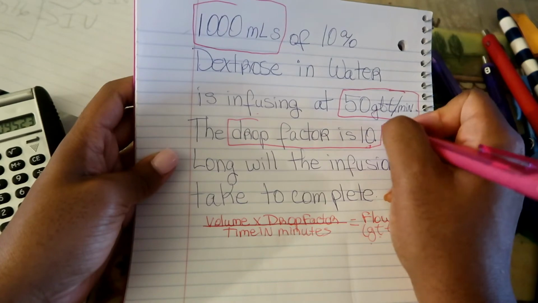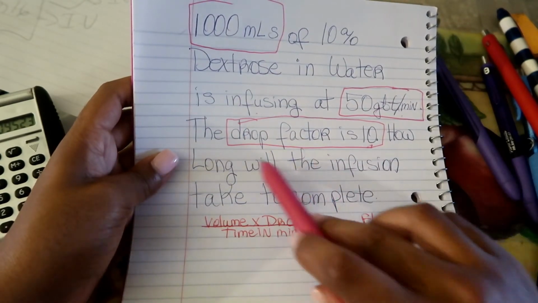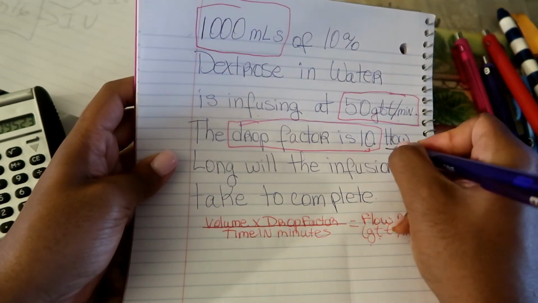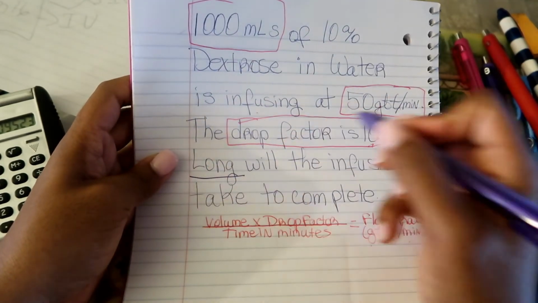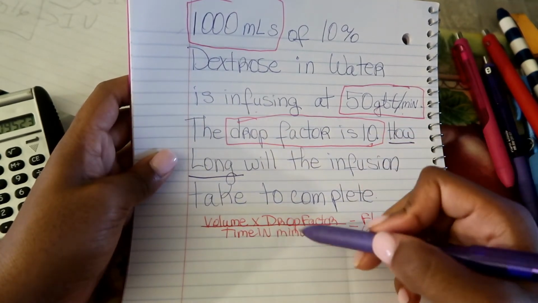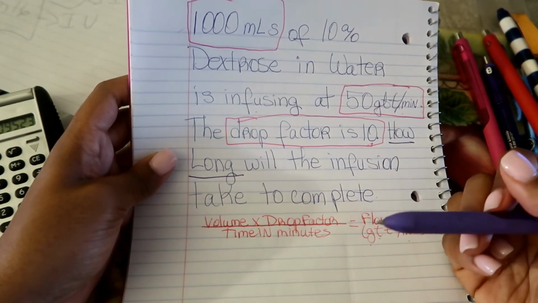That's awesome. And then the key question is how long. The question is asking you, how long will the infusion take to complete? So they're asking you the time in minutes.